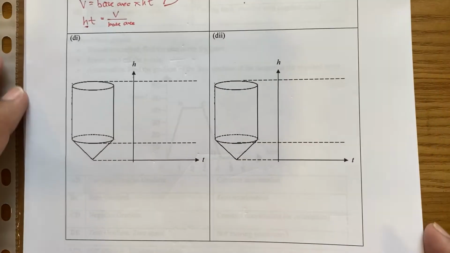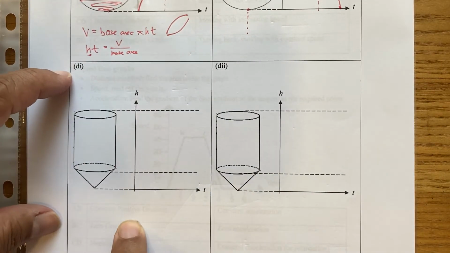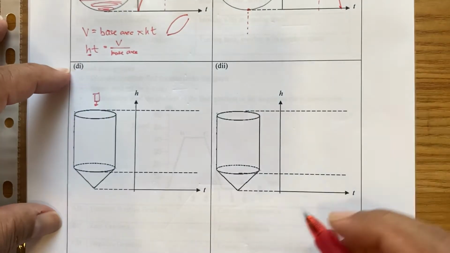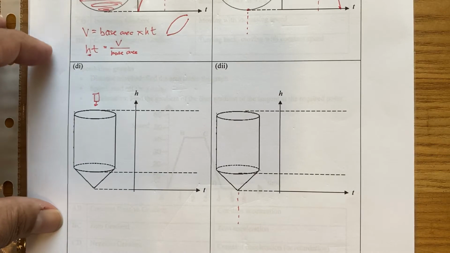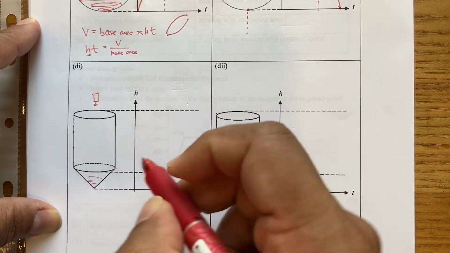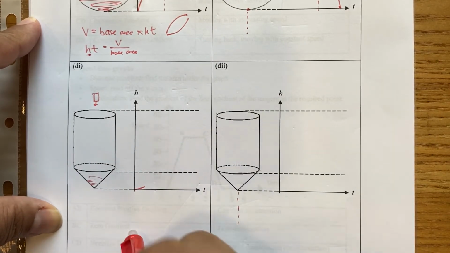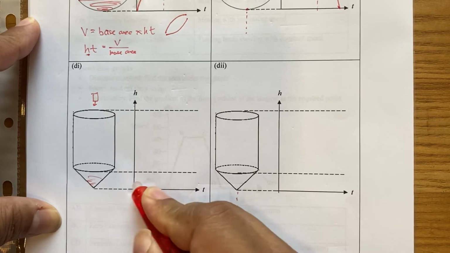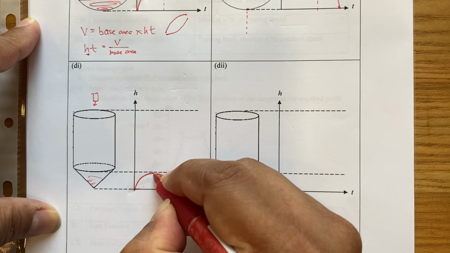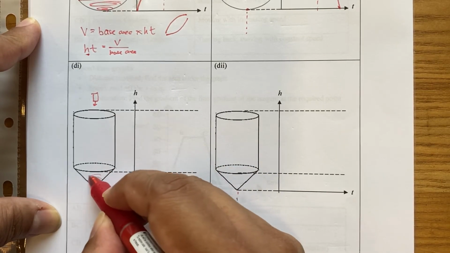For the next container, for part D, part 1, we are filling up. And let's say there's a tap here. We open the tap. Here there's water leaking. Now, if you fill up the water, initially it will be very fast. After that, it will get slow, because the base area increases, you can see.